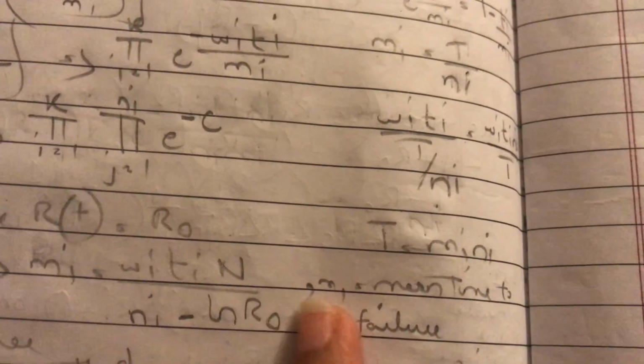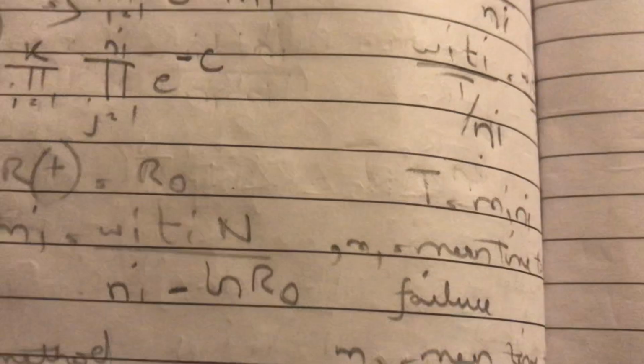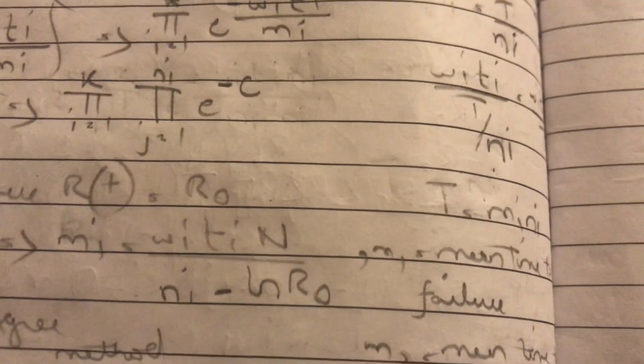Okay, what is mi? m1 is the mean time to failure, m2 is the mean time to failure, m3 is the mean time to failure. As in the above, we said that mi is the mean life of the i component. In the same way we have m1, m2, m3, which are also the mean time to failure. M is simply the mean time to failure.